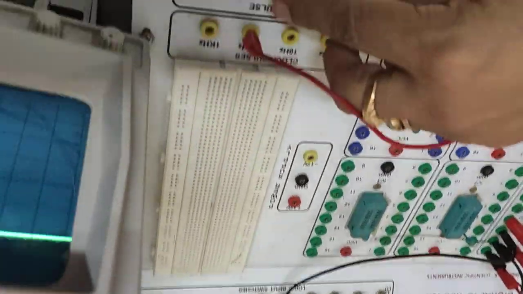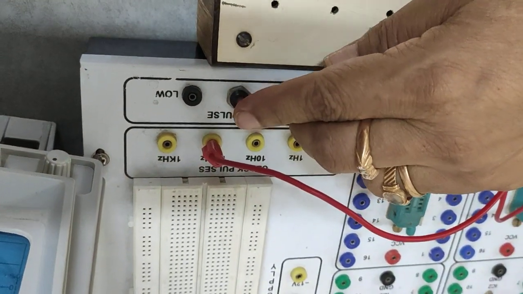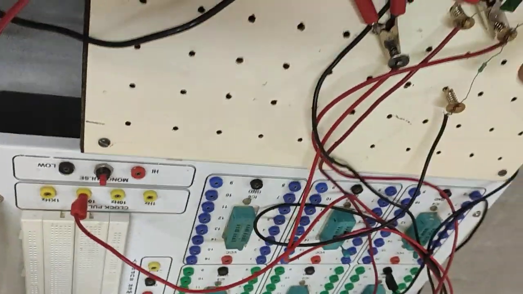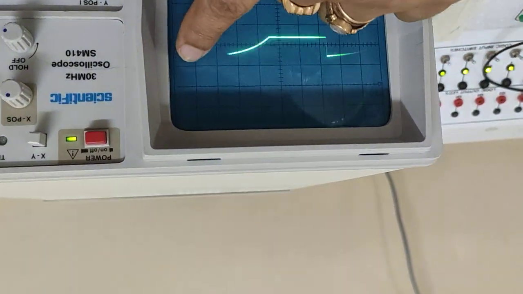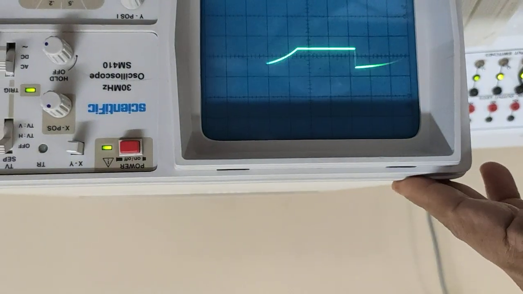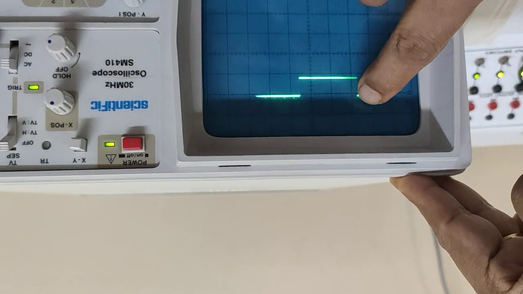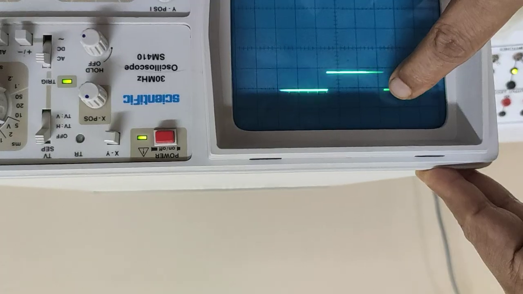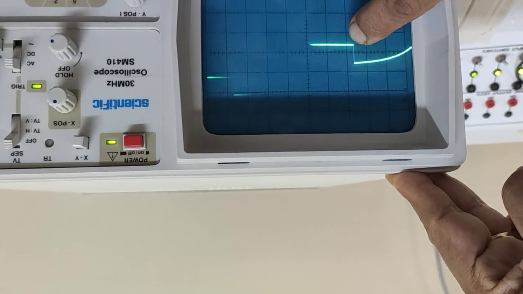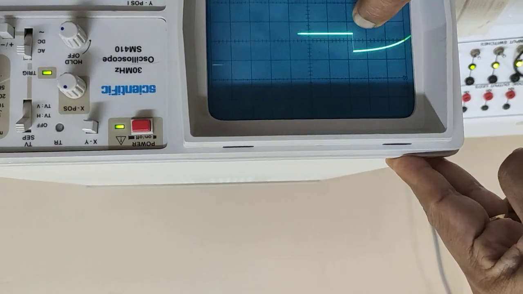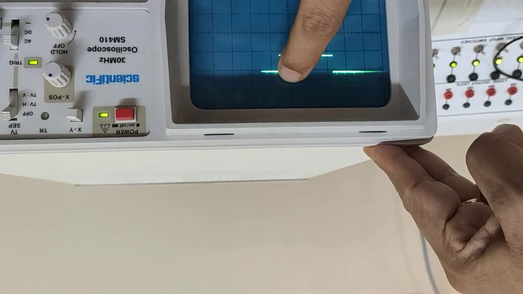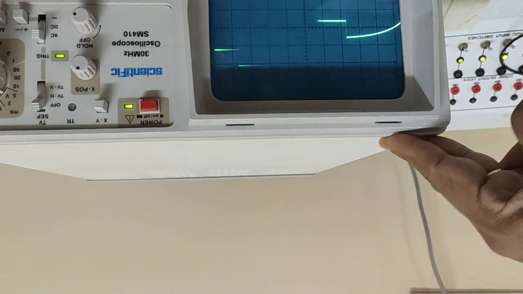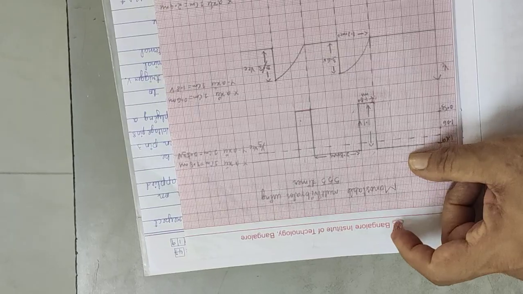I have switched on the DC trainer kit. I have connected it for monopulse generator. Then the circuit is working. We can see on the CRO this is the output waveform and this is the capacitor. As the capacitor is charged, the output is high, and when the capacitor is discharged, the output comes low. Both are in low condition. Again, when the capacitor gets charged, the output goes to high. This is a repetition.